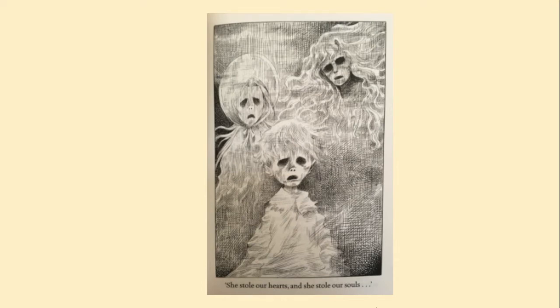Let's take a look at a picture from the beginning of Chapter 7. The caption says, "She stole our hearts and she stole our souls." I wonder who these spirits are. And I wonder if Coraline will come across them during today's chapter. Perhaps you could have a discussion at home using the image to discuss what you think might happen.